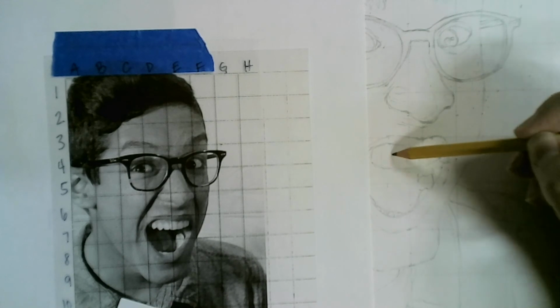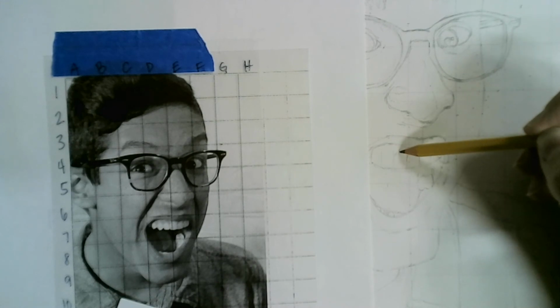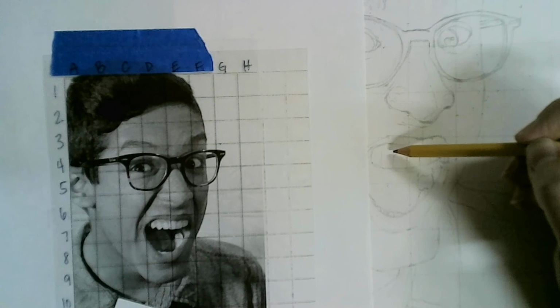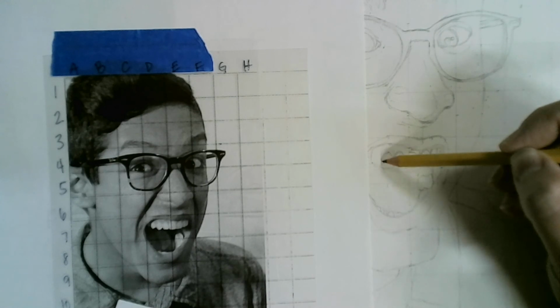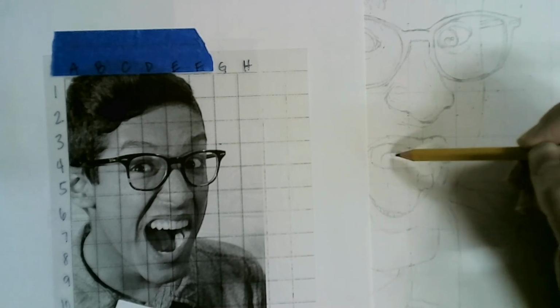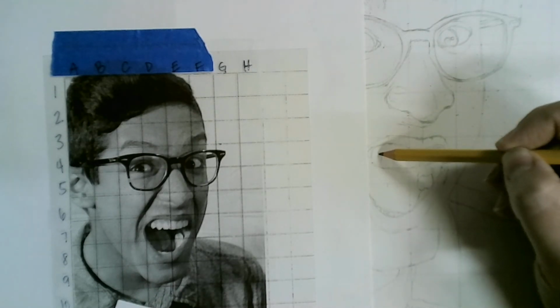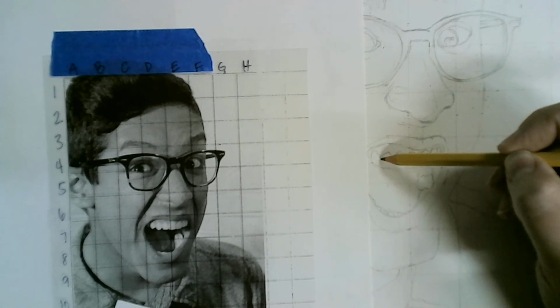And so I'm looking at the line. So this one comes up to a point. And the same with the next one, but the point is more here and towards the inside. And this one kind of curves over.